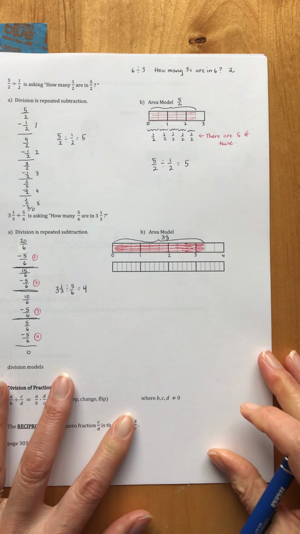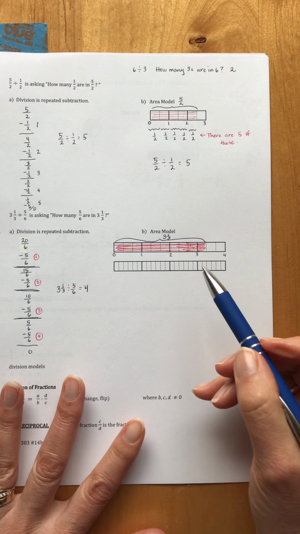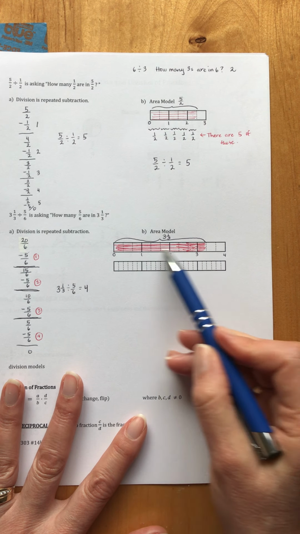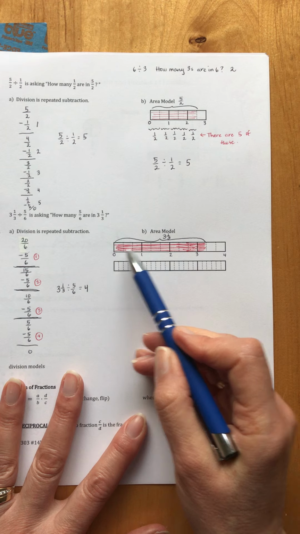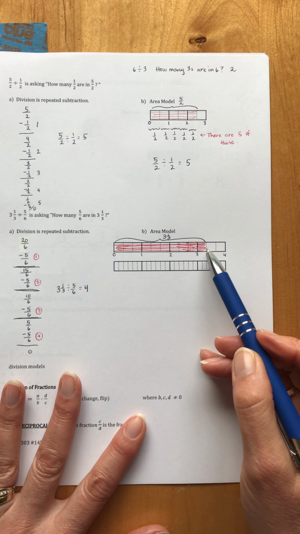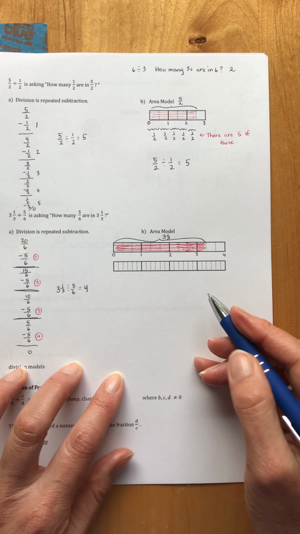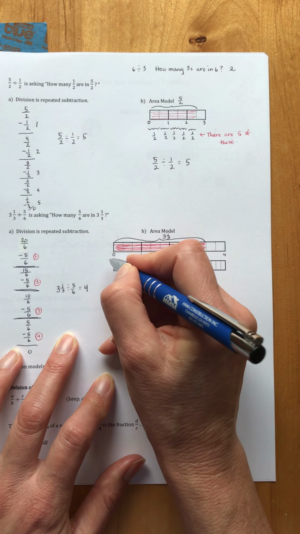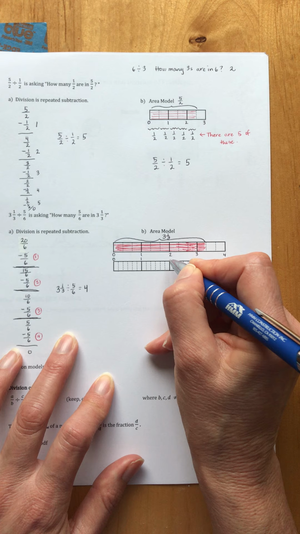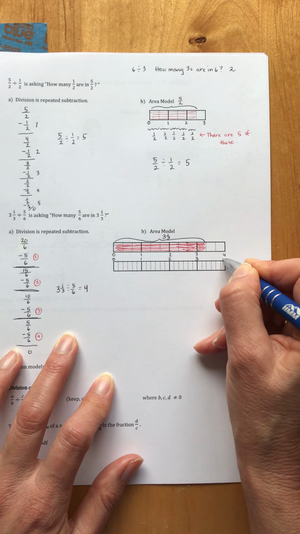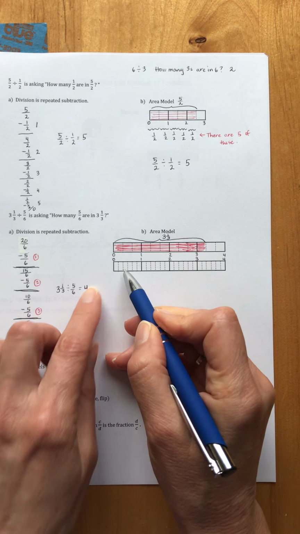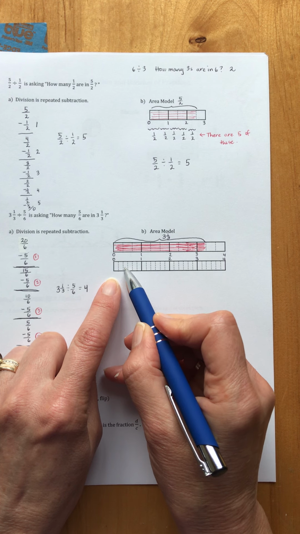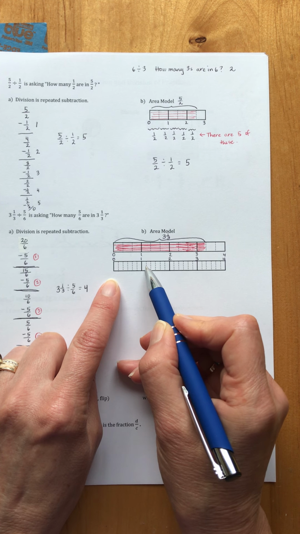Okay, now what we'd like to do is figure out how many 5/6 we have. Well, this isn't done in sixths, it's done in thirds. So what you see down below here is me converting this now to sixths. Okay, so this is still, I'm going to put this up above, the same thing here, 4 wholes, but we've divided it into 6. 1, 2, 3, 4, 5, 6 equal pieces.